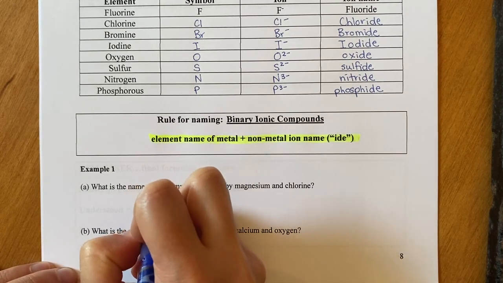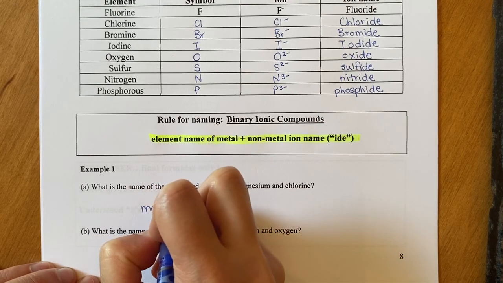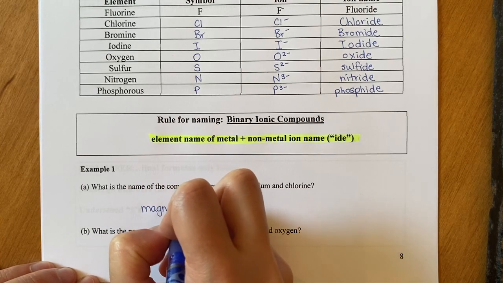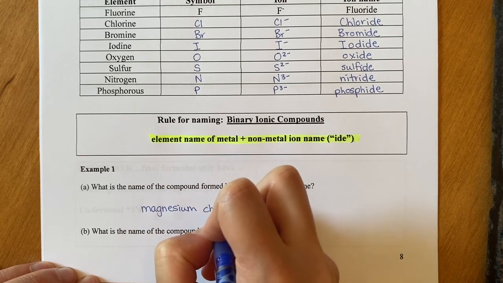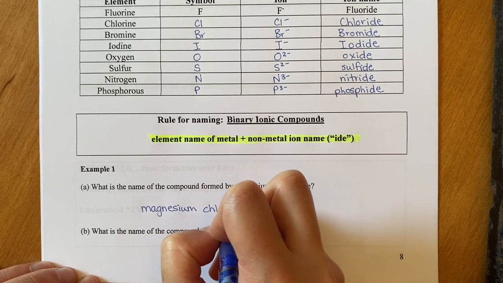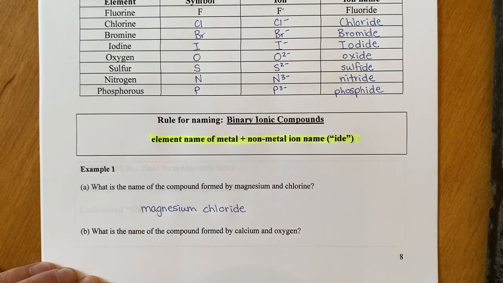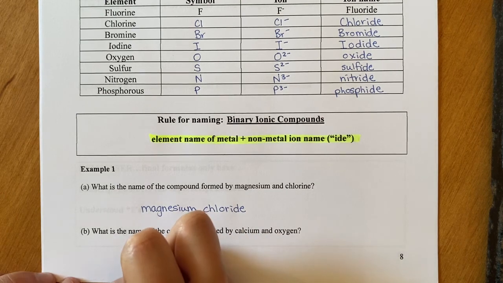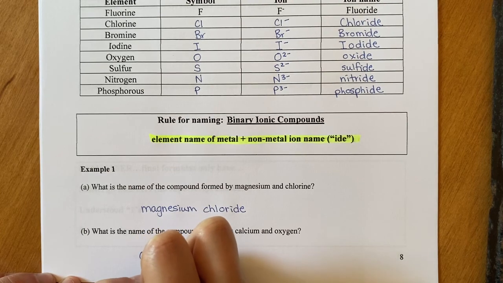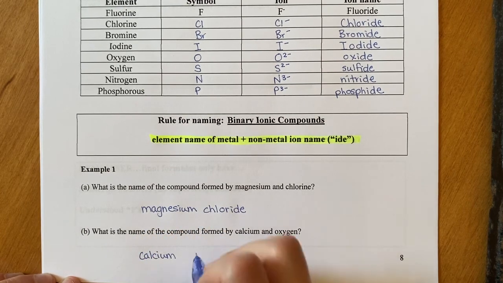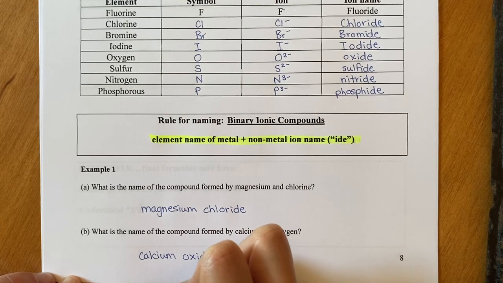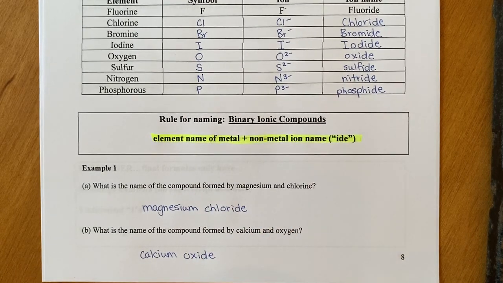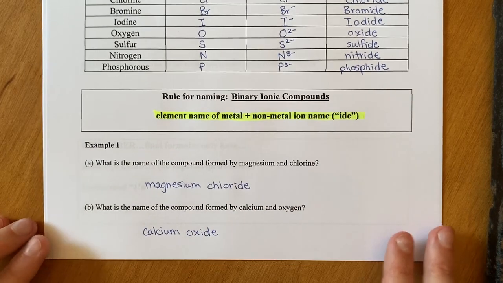We would get magnesium as the metal, so it stays the same, and it comes first. And then chlorine becomes chloride. So magnesium chloride is what we would call that. The second example, what is the name of the compound formed by calcium and oxygen? Calcium is the metal, so it comes first, and the name is the same. So calcium, oxygen becomes oxide. So calcium oxide. So that's how you write the name.